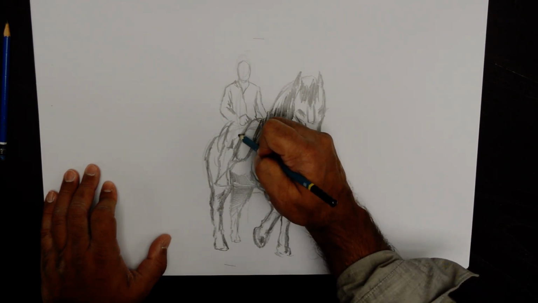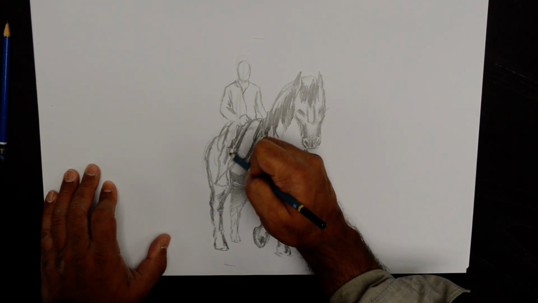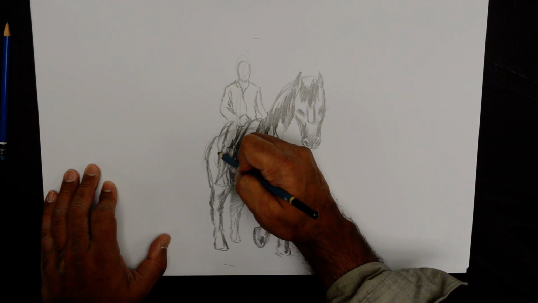And similarly on the rider, I'm going to put in some tones there as well, depending on what he's wearing.